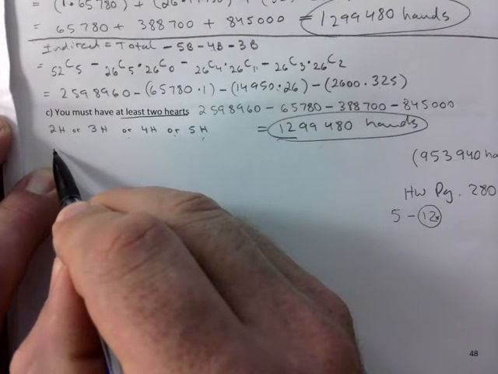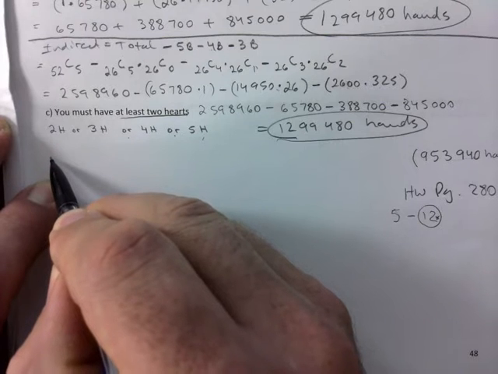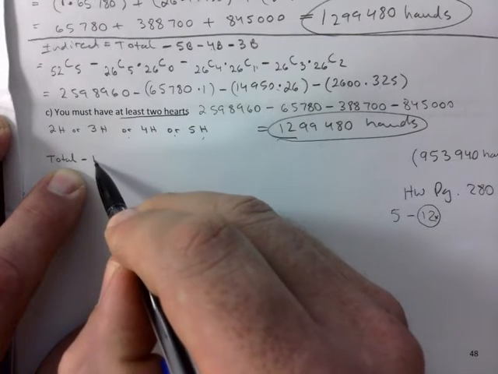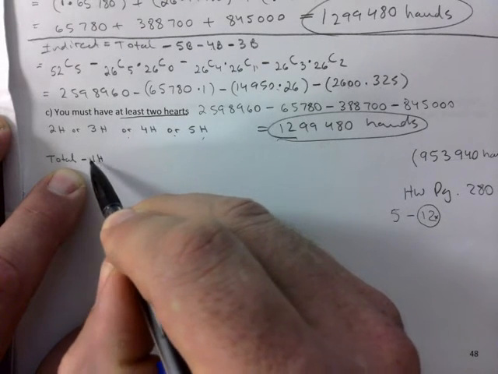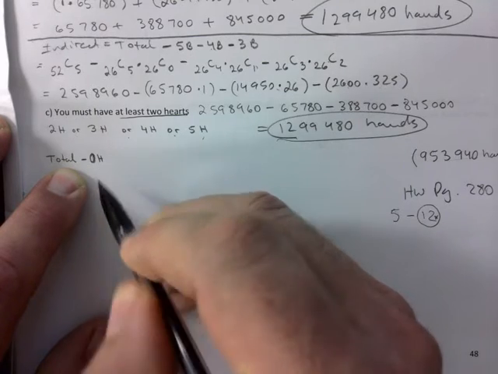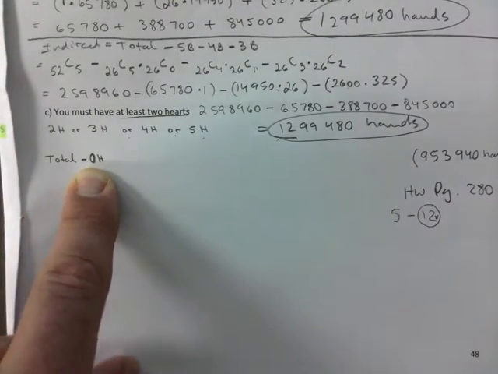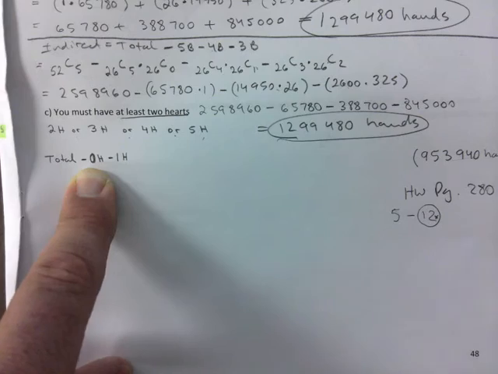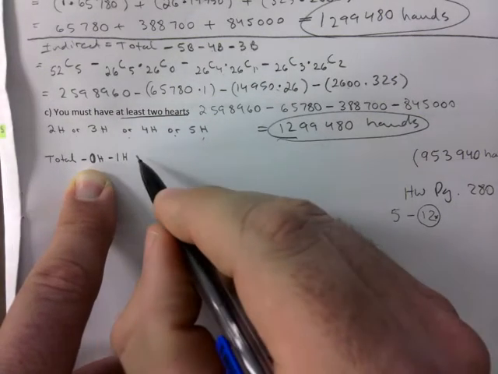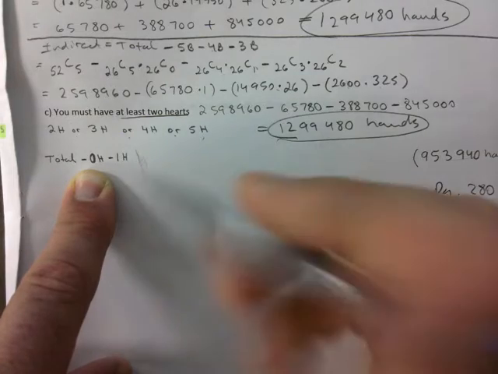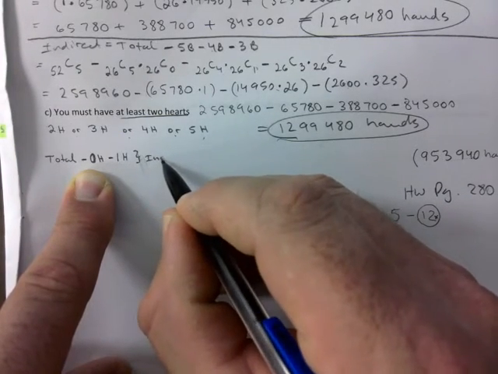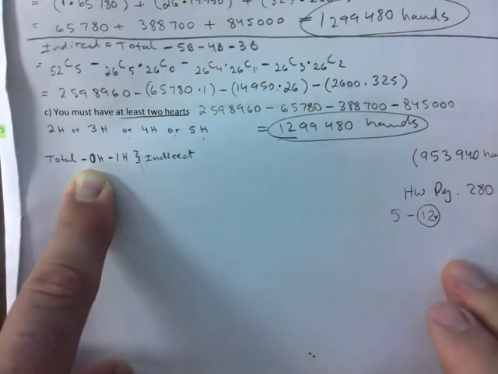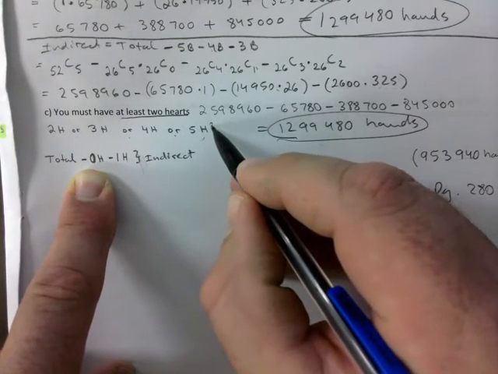But then you also have the other option. If I go total minus, sorry, I need to start with 0 hearts, right? Let's say I go total minus a scenario where I have 0 hearts, and I will subtract a scenario where I would have 1 heart in that hand. This is indirect, right? And I just broke this here. This is indirect reasoning. This would be direct.